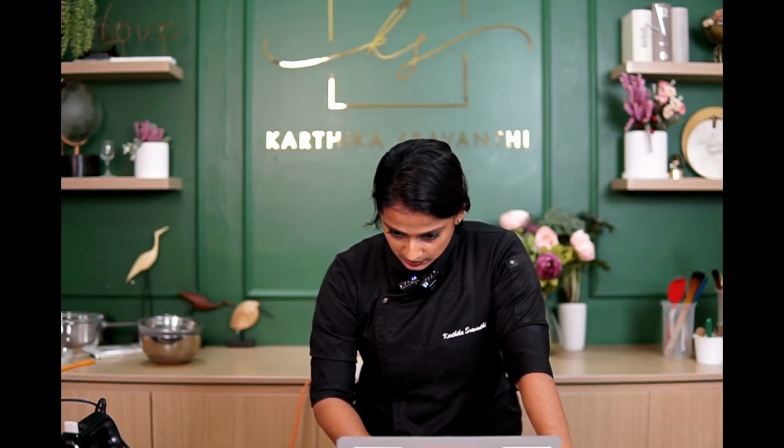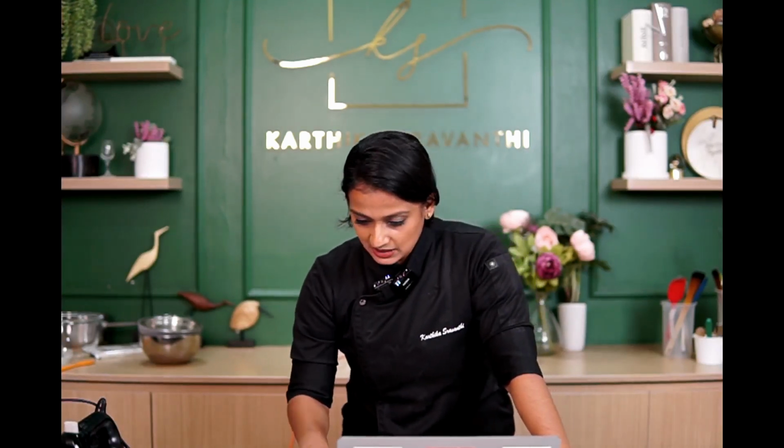You can reduce the sugar up to 20%, not more than that. If you want to reduce the sugar, reduce it up to 20%, not more than that. Shelf life is already given in your recipe booklets.